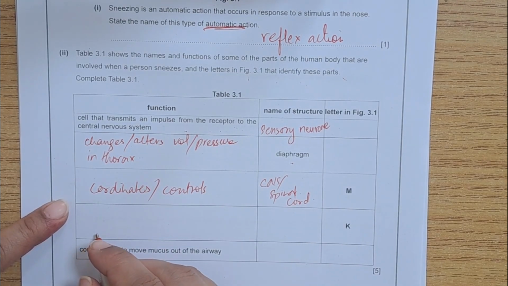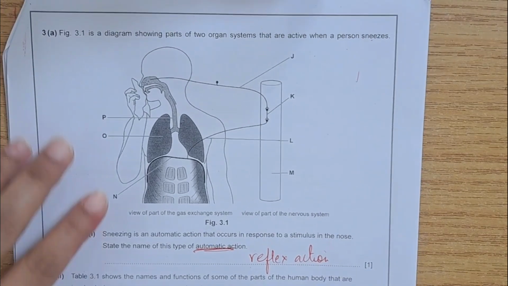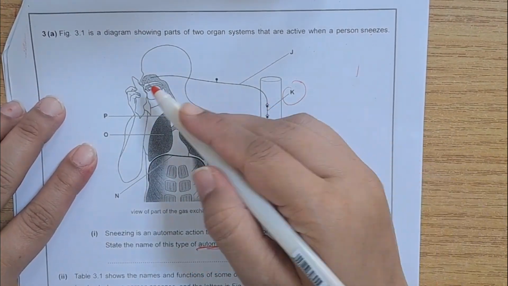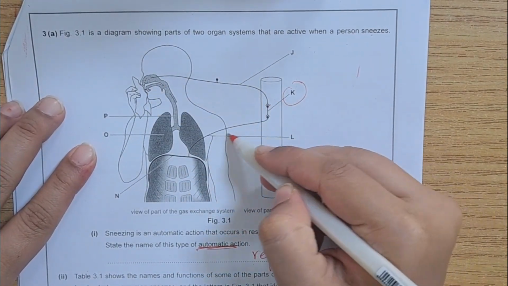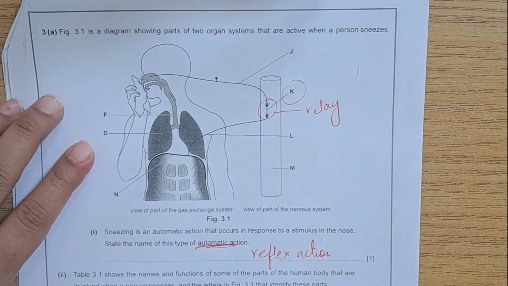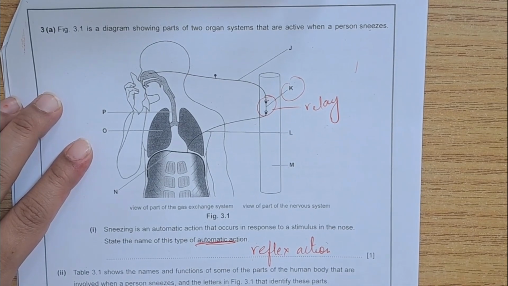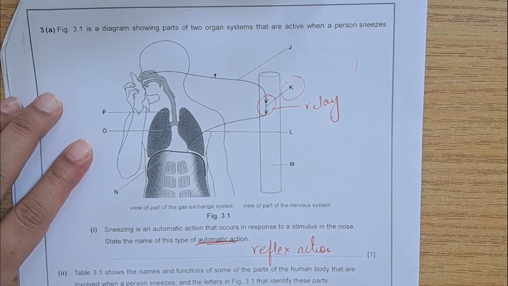Third one was K. K was a neuron, you could see. Here is this. This is K. Now see, what is this showing? This is the sensory neuron that they've shown. This is the motor neuron, and this middle one is the relay neuron, and so many of you have not answered this correctly. So this was supposed to be the relay neuron. The function of the relay neuron is just to connect the sensory neuron to the motor neuron.